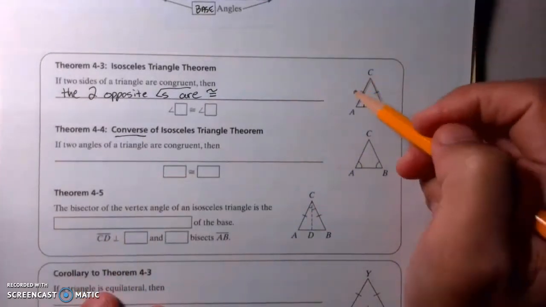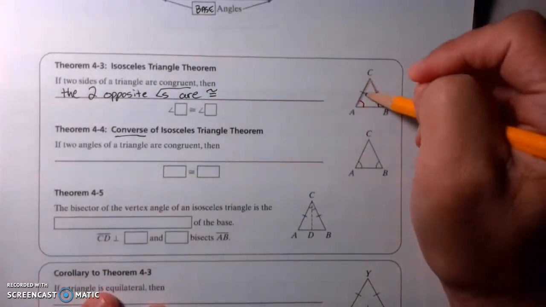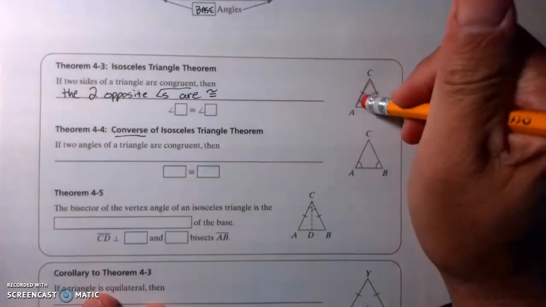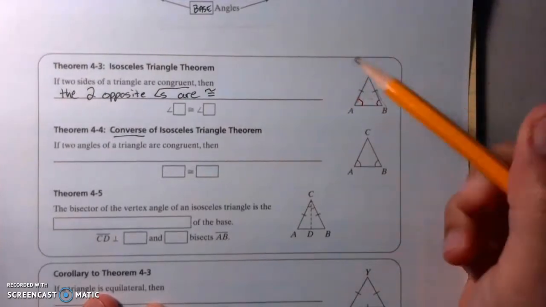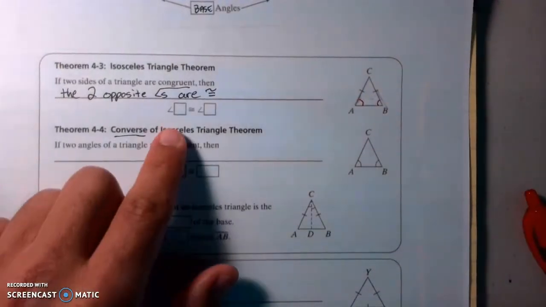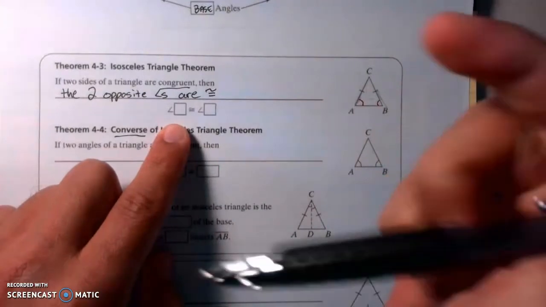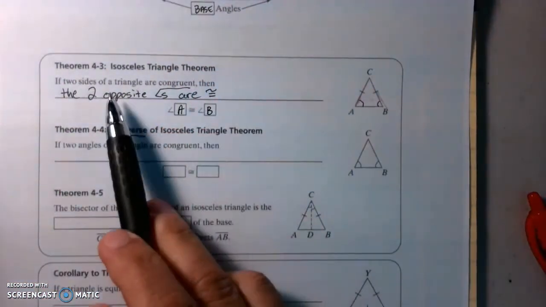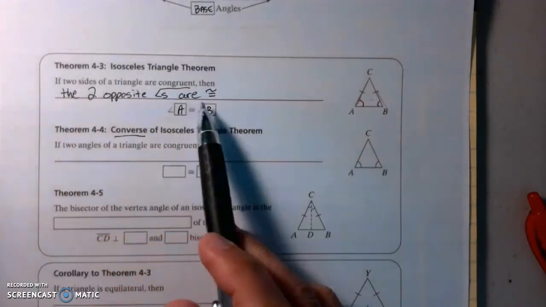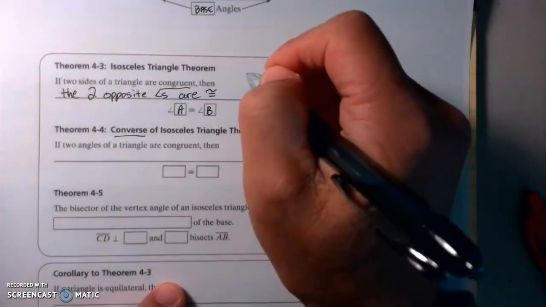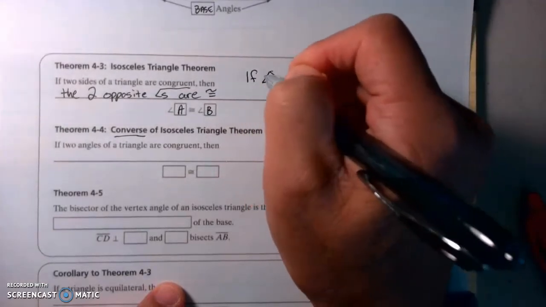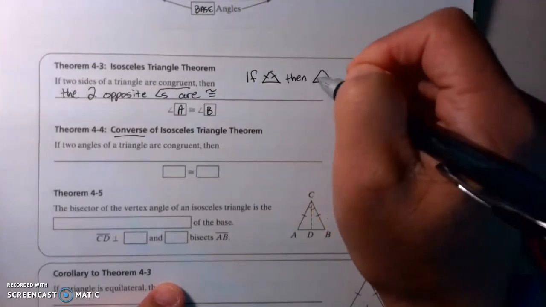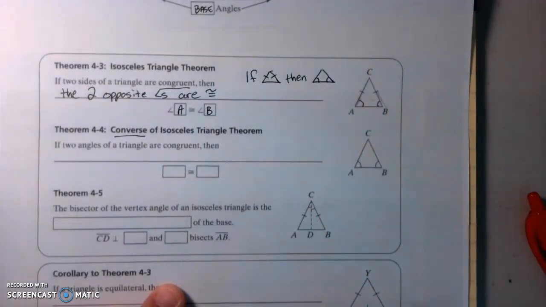All right, so you look at where the congruent sides are and go across the triangle, the angle opposite that side length is the congruent angle. So don't pick angle C here. So in this picture again, angle A is congruent to angle B. If two sides are congruent, then the two opposite angles are congruent. Sometimes I'll put this in pictures. If two sides are congruent, then the opposite angles are congruent.